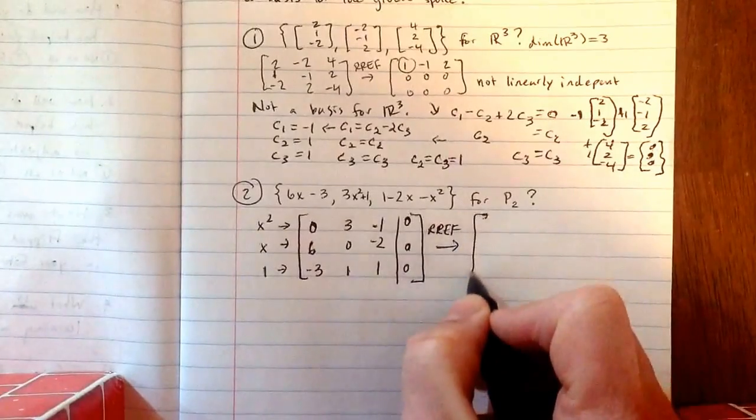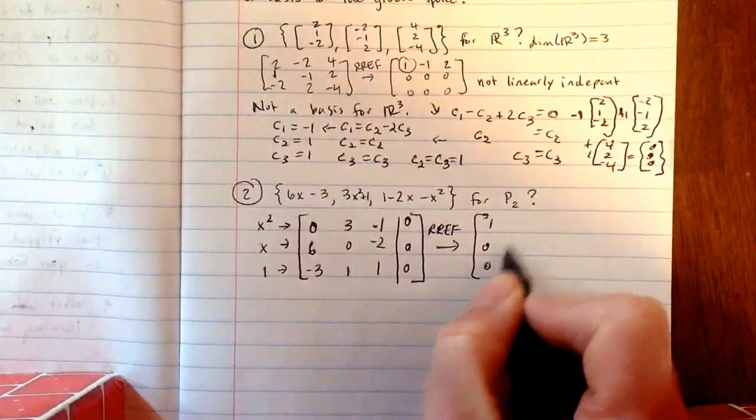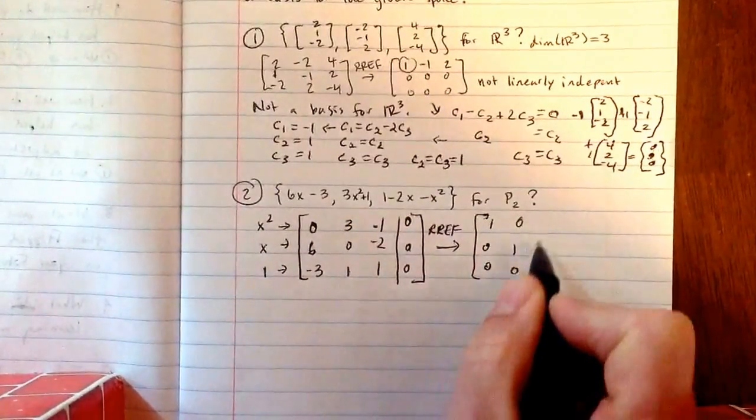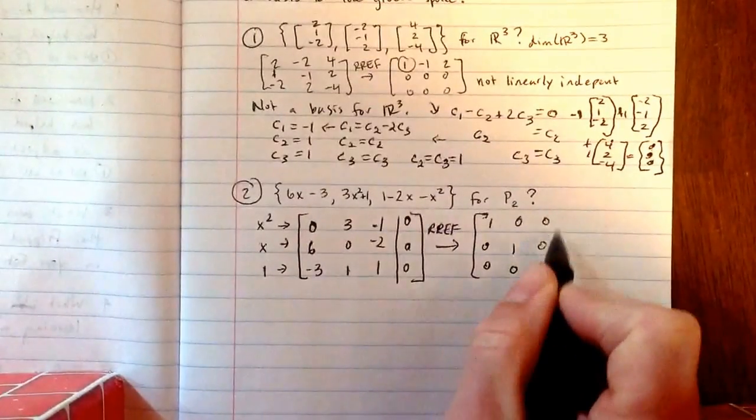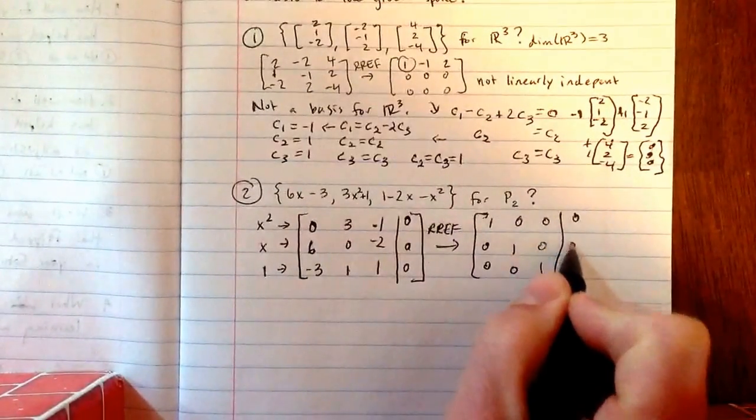So what that means is I have the identity matrix augmented with 0.